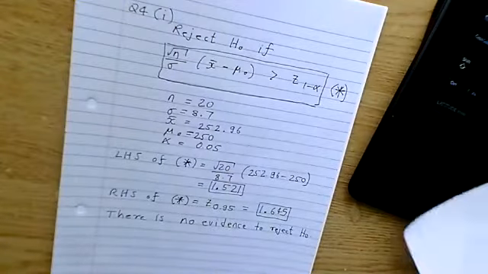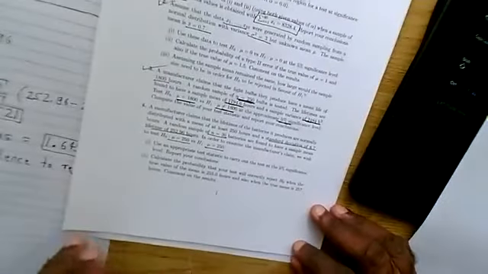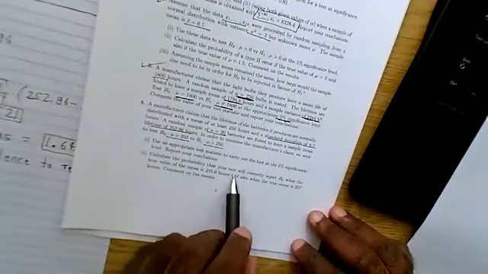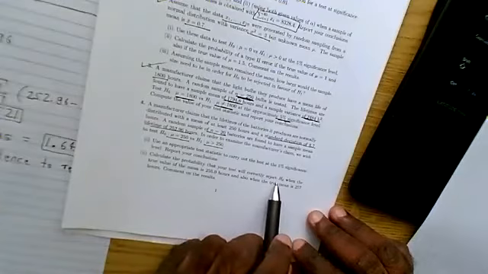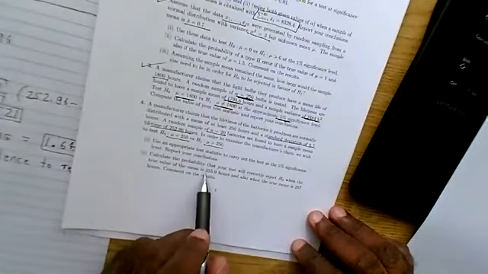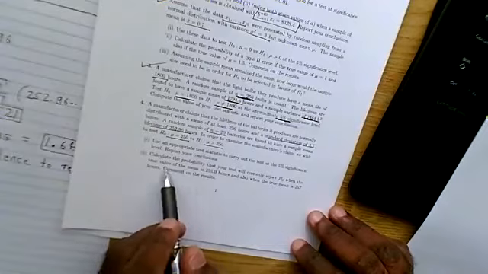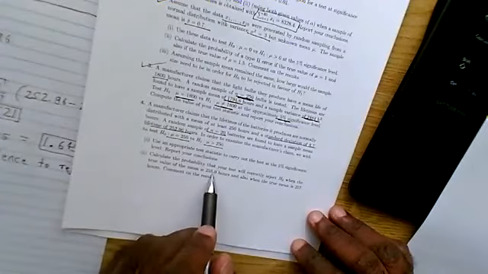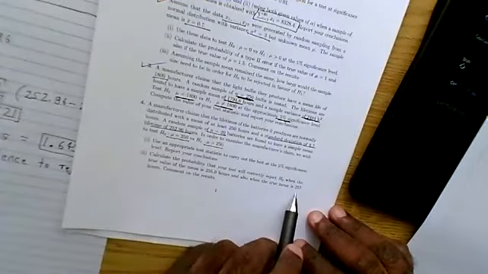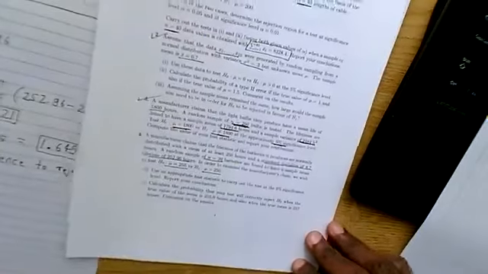Let me show you part 2. Part 2 of question 4 is asking you this: calculate the probability that your test will correctly reject H0 when the true value of the mean is 255 and also 257.